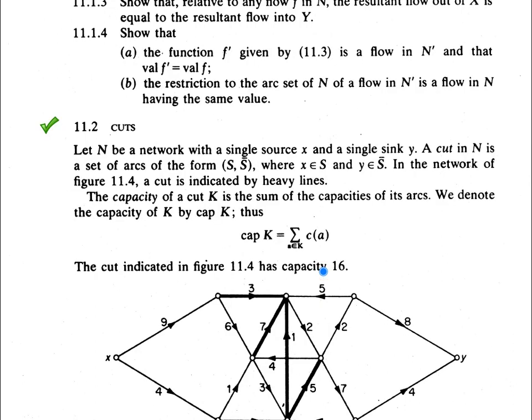Now we have to consider cuts. Cuts are very important, and you can understand that if you, as usual in mathematics, go to an extreme situation. Imagine to have two islands, and a single bridge between the two.